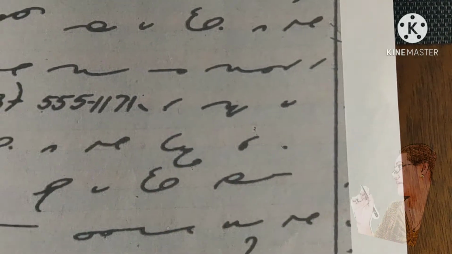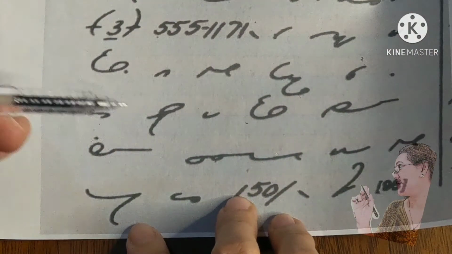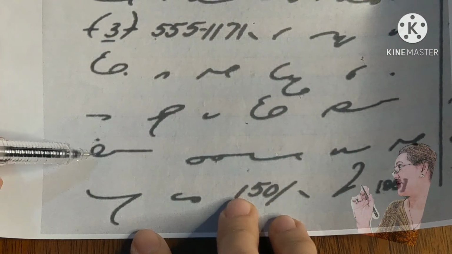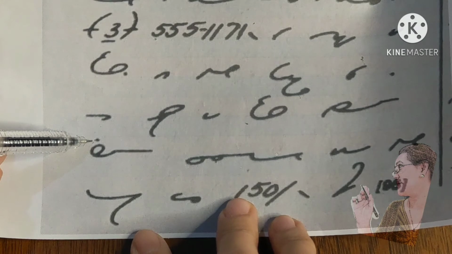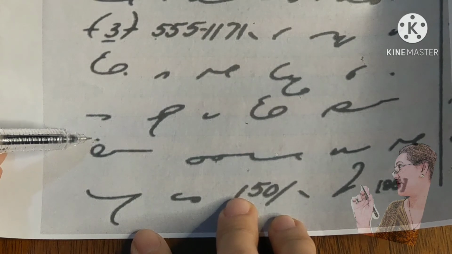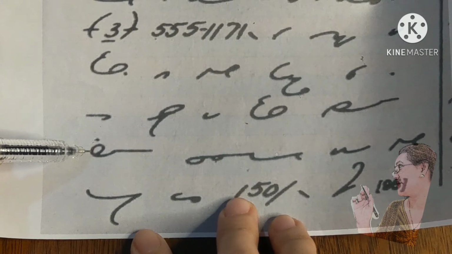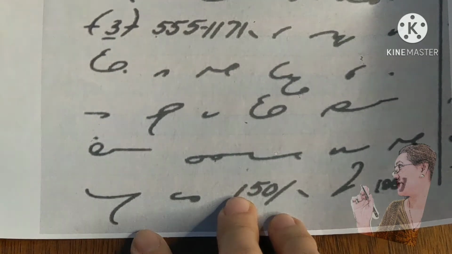Next, this one, harm. Sound of H is represented by a dot at the beginning of a word. So that is harm. Okay?